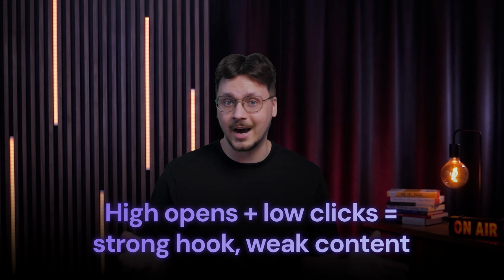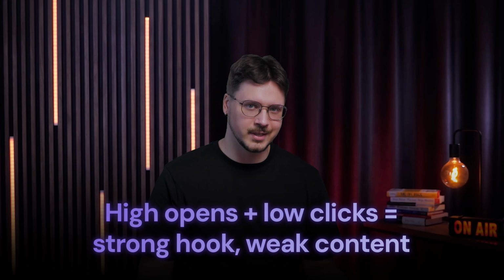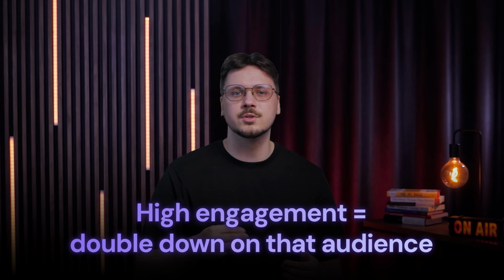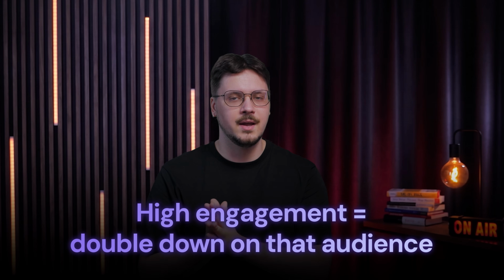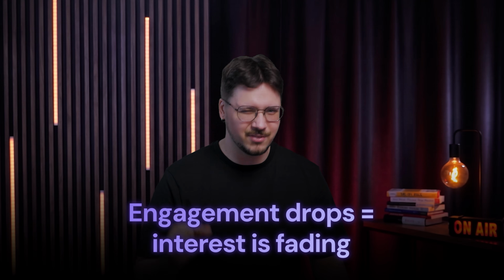If a subject line gets high opens but low clicks, it means the hook worked, but the content or offer didn't. If one segment consistently engages more than the others, that's a signal to focus more on that particular audience. And if engagement drops after a certain email, that's where you know interest is fading.